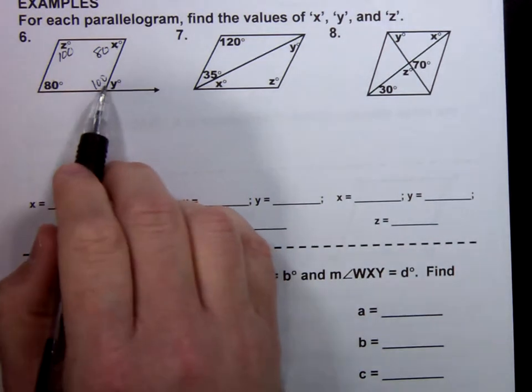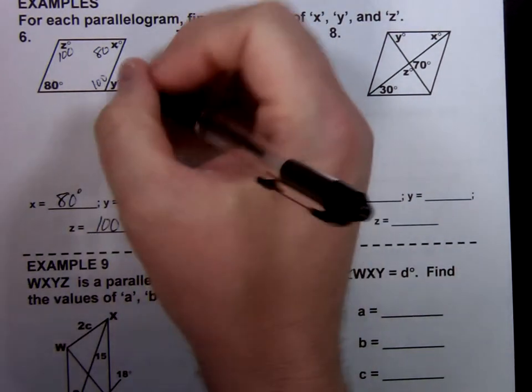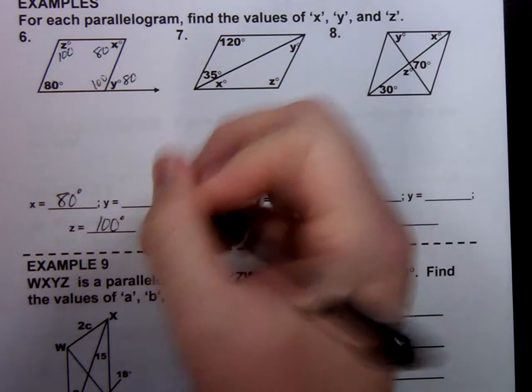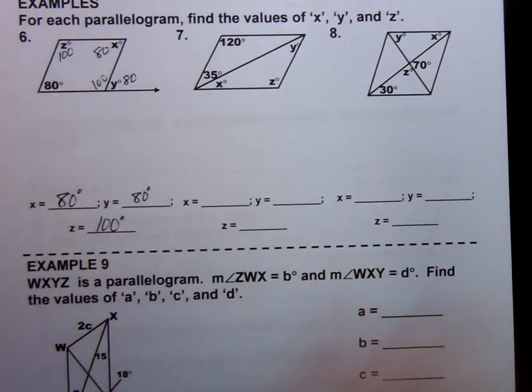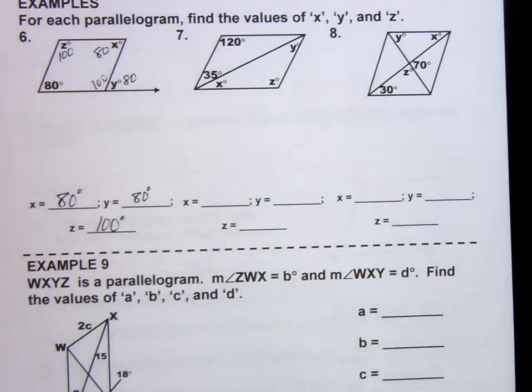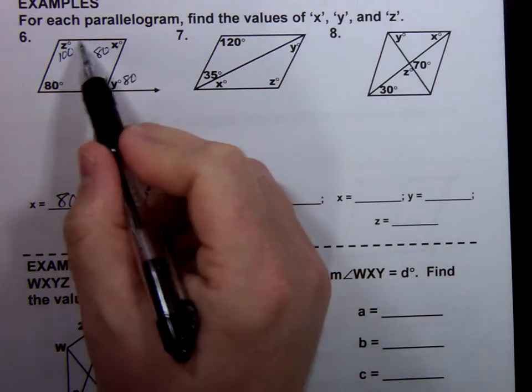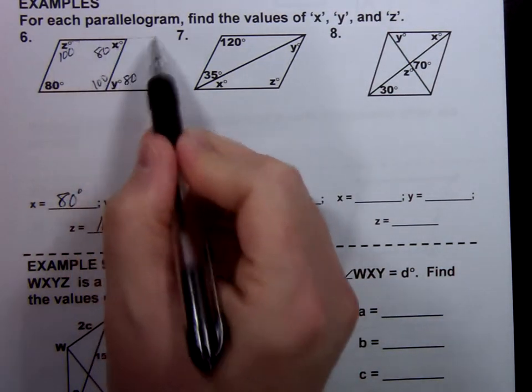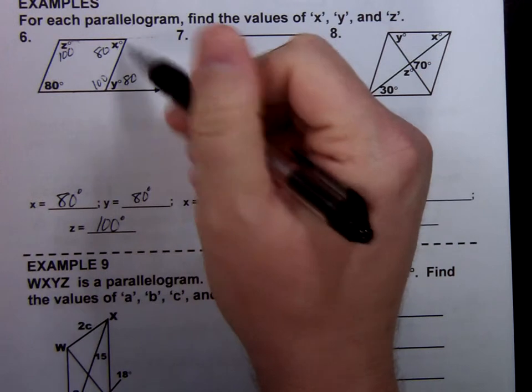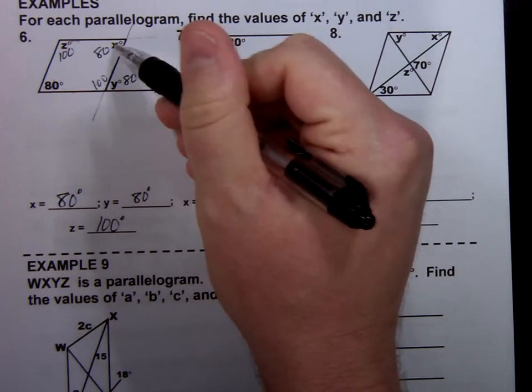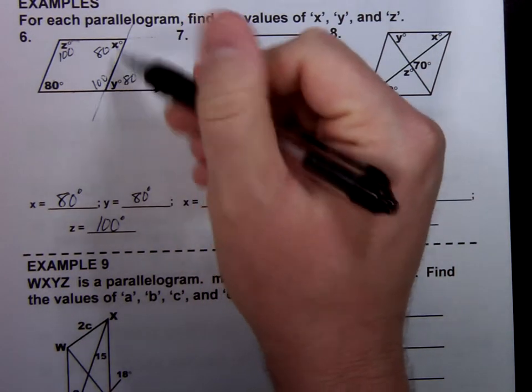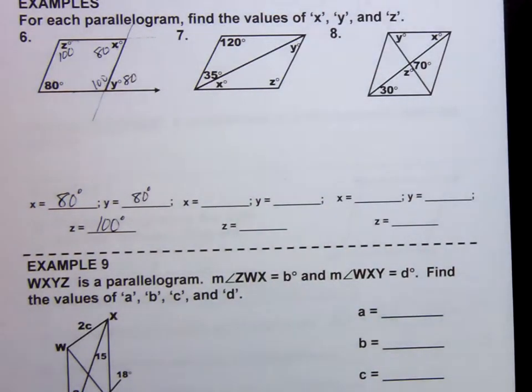So 180 minus 100 is 80. So that's one way you could go about getting your answer. A quicker way might be to remember that because this is a parallelogram, these lines are parallel to each other. Here's a transversal. These angles are alternate interior angles. And we know that when the lines are parallel, alternate interior angles are congruent. So if this is 80, this would have to be 80.